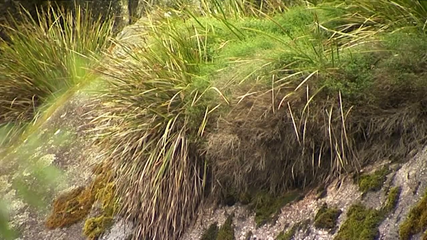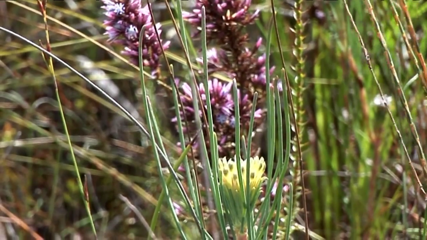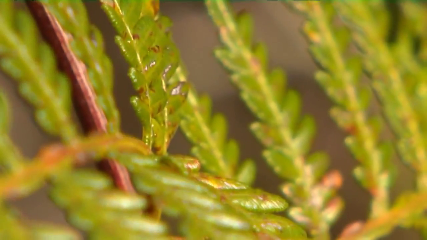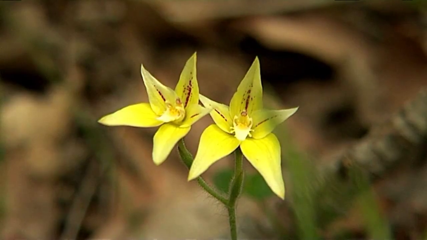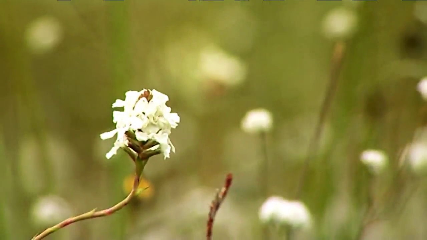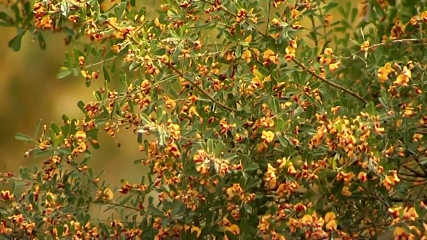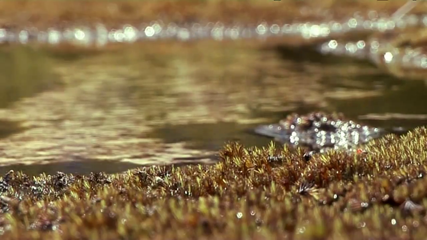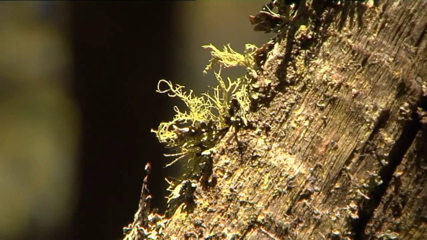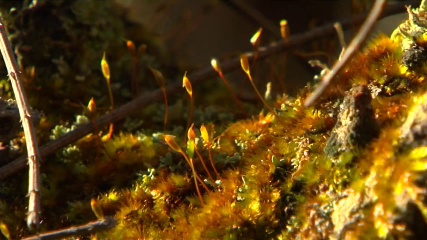Whether clinging to a hillside or growing in a swamp, plants provide food and shelter. In spring, wildflowers carpet the ground while shrubs and trees blossom. Mosses and lichens trap water that is used by other plants and animals.